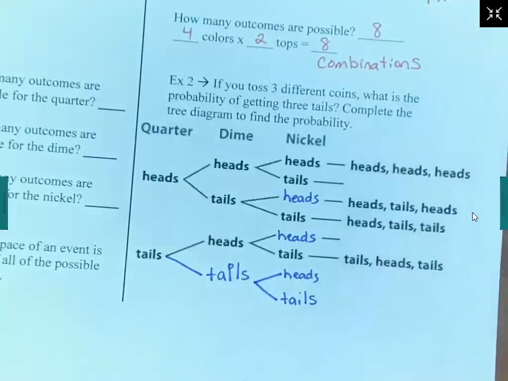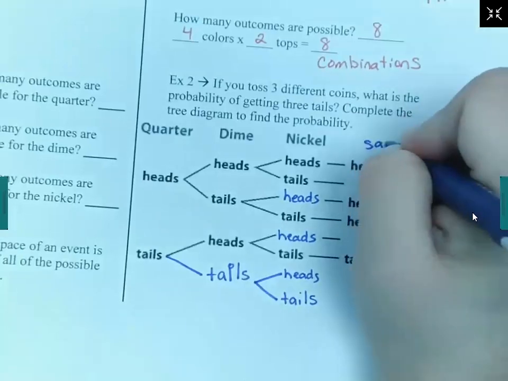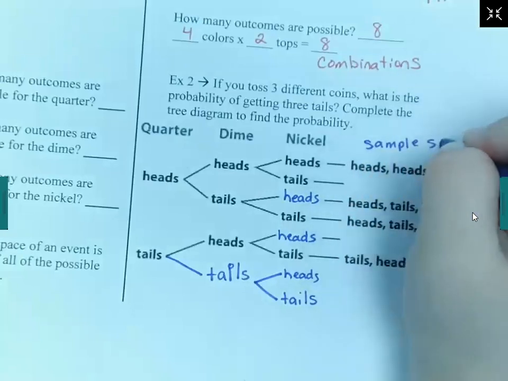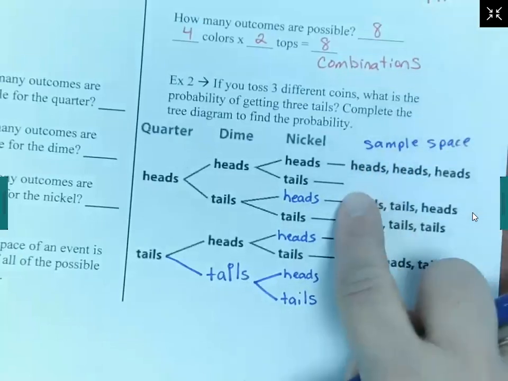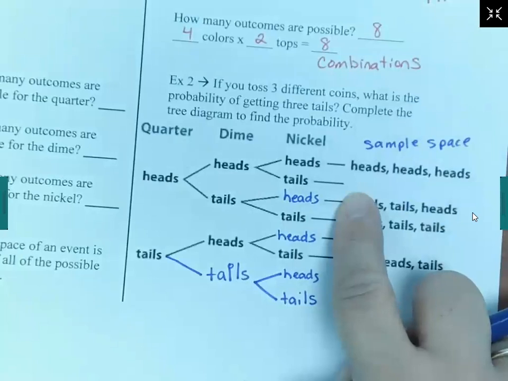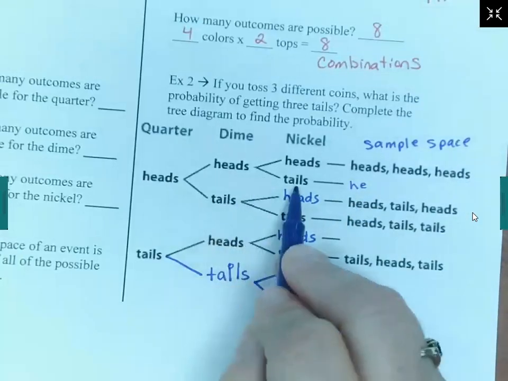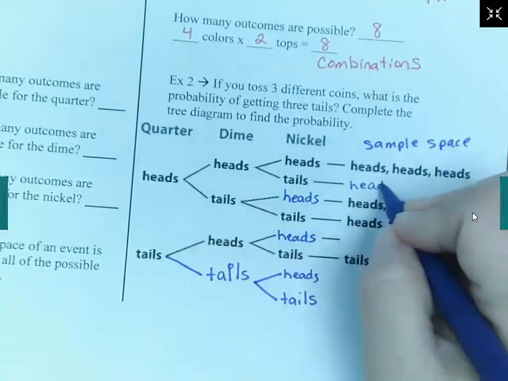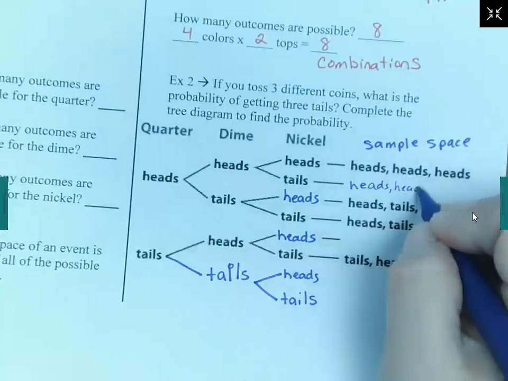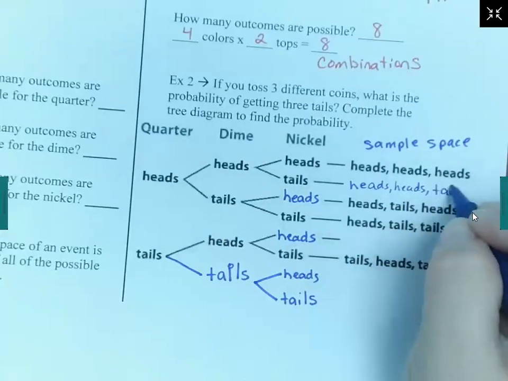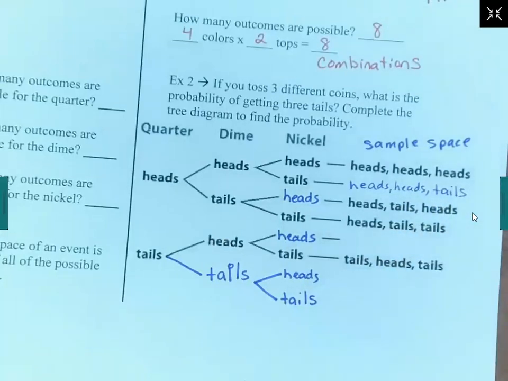What's this called again? Sample space. And we need to fill in some of the sample spaces. So what would this one represent? Heads, heads, tails. Right there in between.